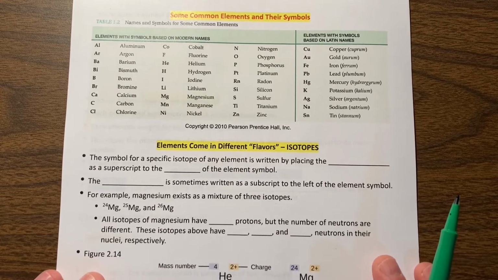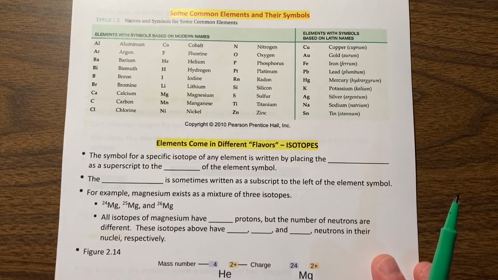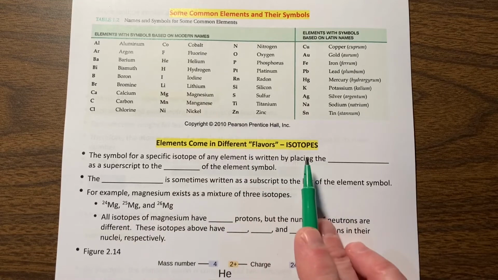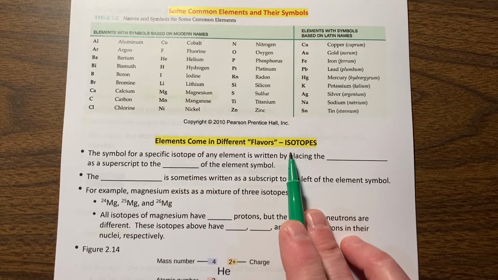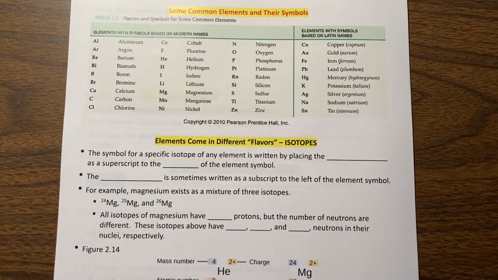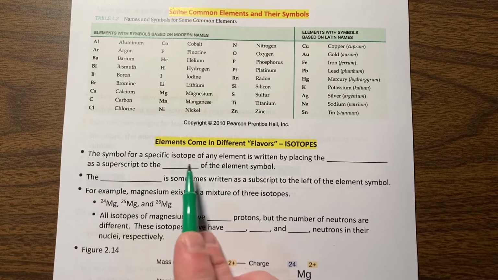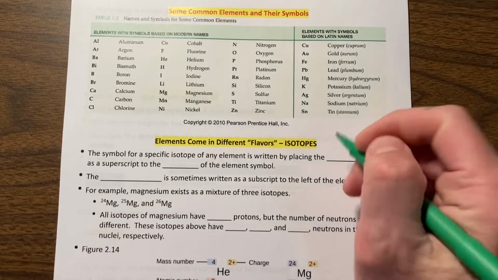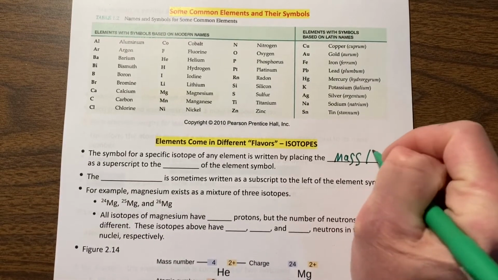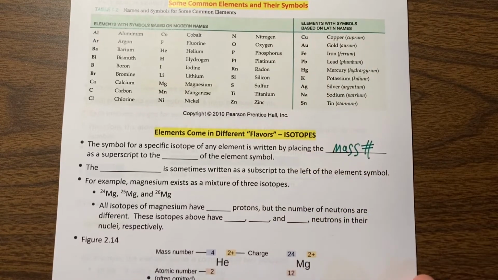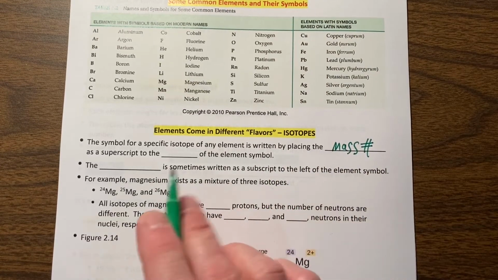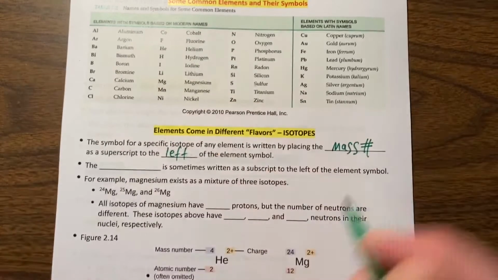And as I mentioned before, the elements and atoms actually come in different flavors, and we call those isotopes. So the word iso means the same. So isotopes are just different masses of atoms, but they're the same element. So we need a way to distinguish between different isotopes. The symbol for a specific isotope of any element is written by placing the mass number as a superscript. This is how we're going to distinguish different isotopes symbolically. So you place the mass number as a superscript to the left of the element symbol.